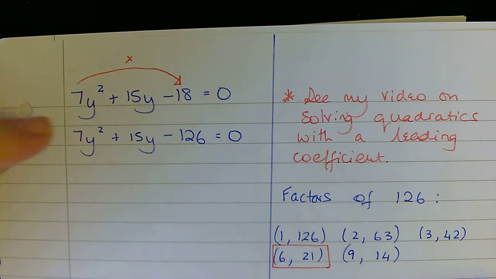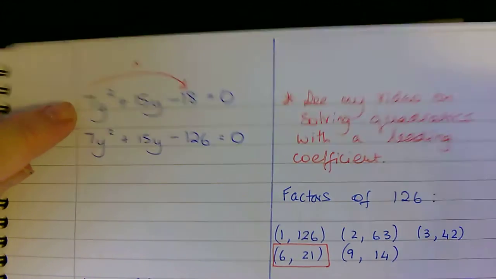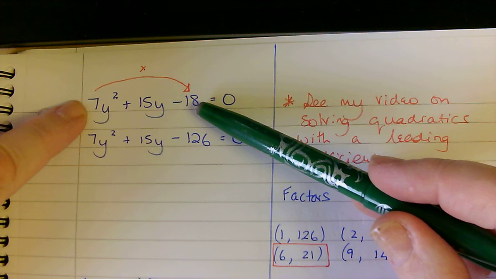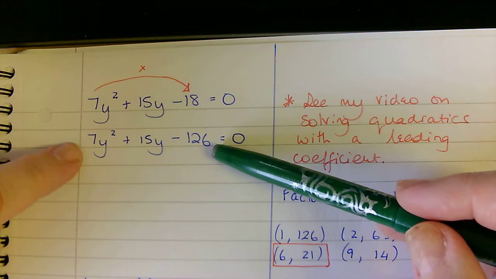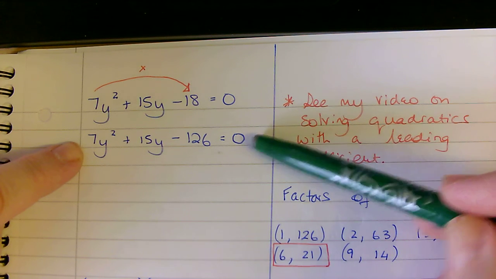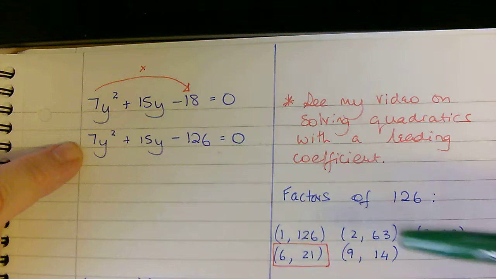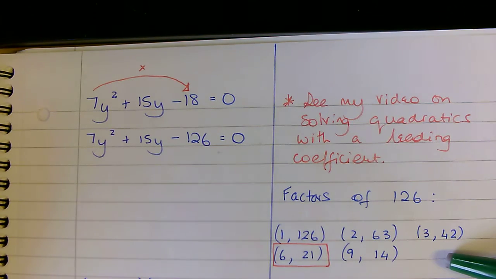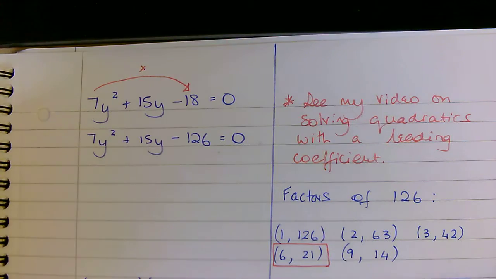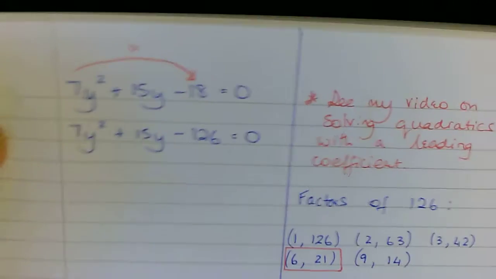So if we have a leading coefficient, the method is to multiply that coefficient by the number at the end, and in this case that gives us what we see written in blue here on the second row. We then have to consider factors of that number on the end, and I've written those down here, and we need the pair of those that's going to allow us to create 15 in some way, and 21 take 6 is indeed 15.